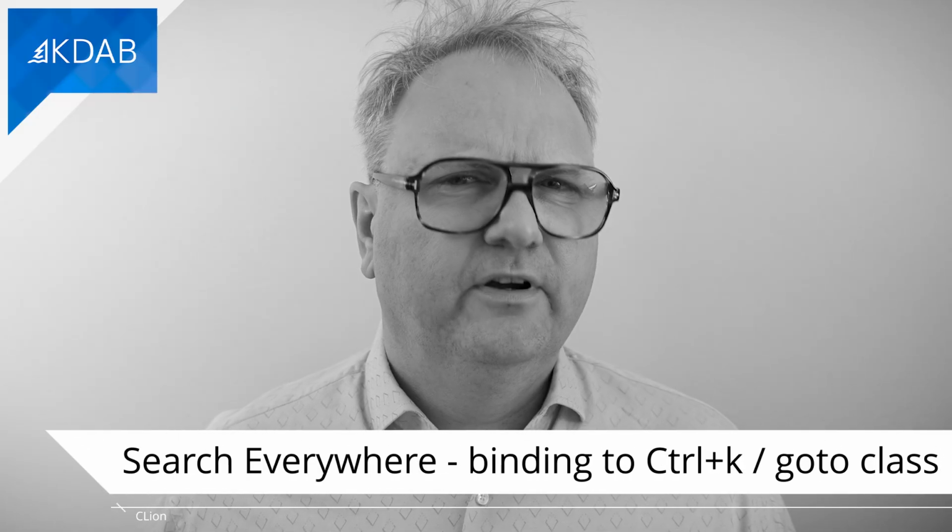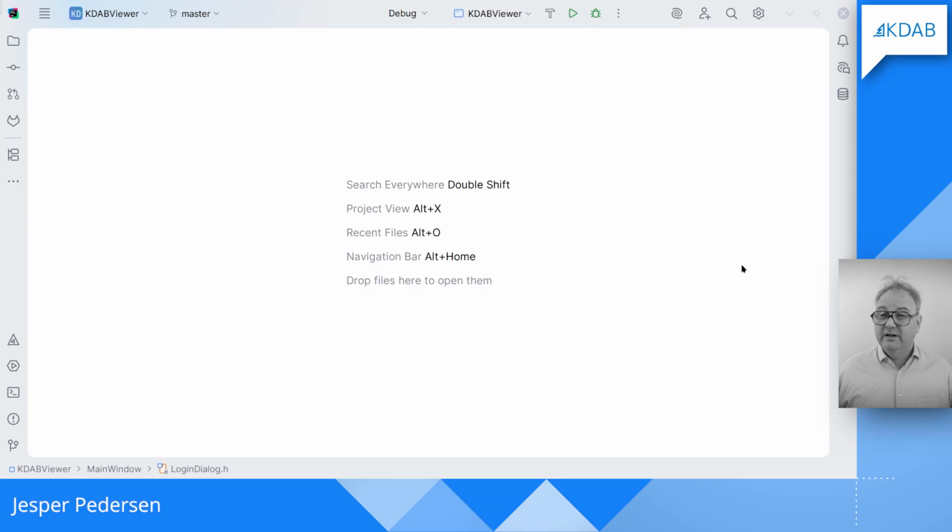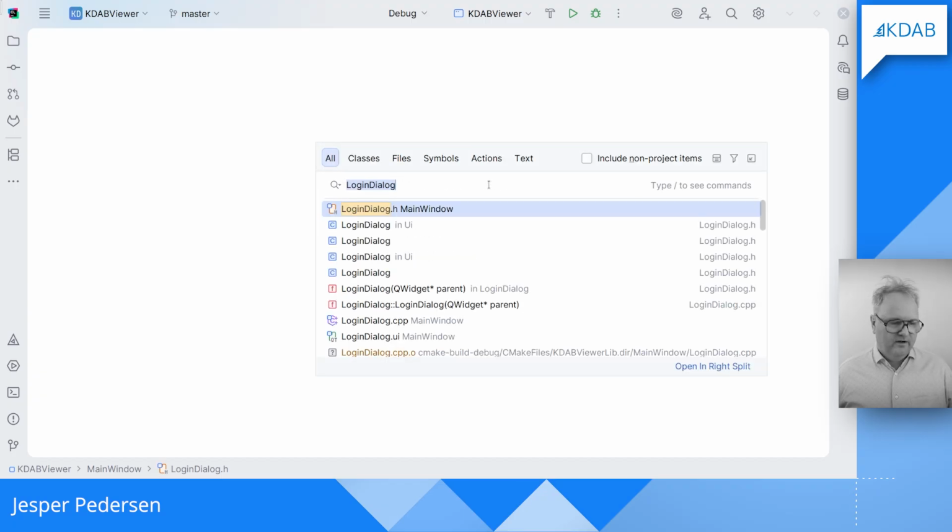In CLion, the equivalent of Qt Creator's Ctrl+K, that is the locator in the bottom of your screen, is Shift+Shift. Let's figure out how it works and bind it to Ctrl+K. Okay, Shift+Shift. You can see it when you start CLion without any files. It says search everywhere, Shift+Shift. So let's try that. And up comes here.